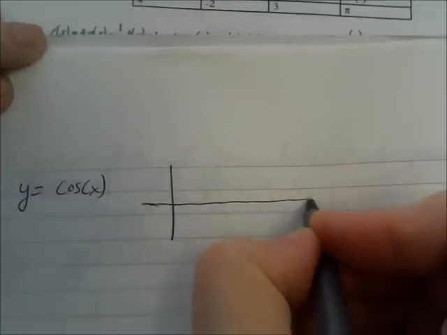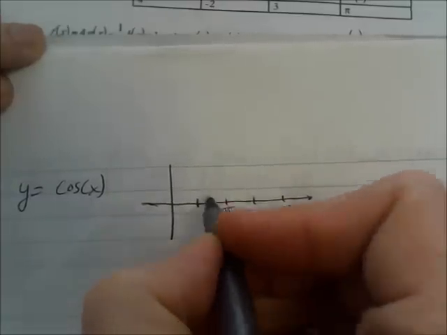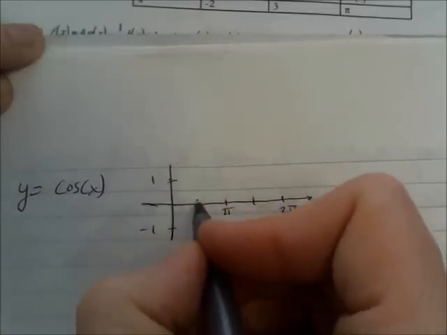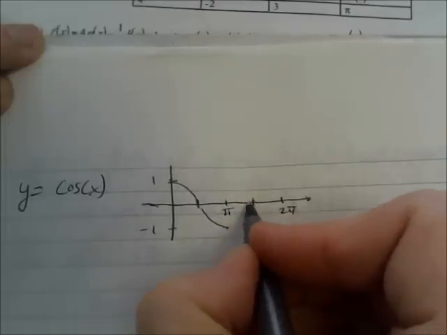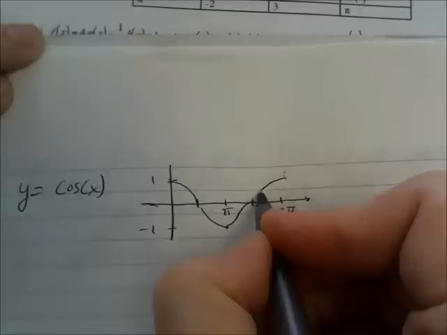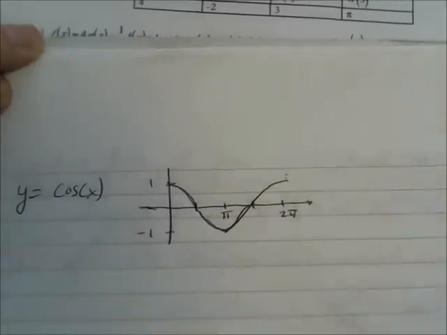Let's be given y equals cosine of x, and let's plot that. 1, 2, 3, 4, 2 pi, and pi, goes up to 1, down to negative 1. All right, here's y equals cosine of x.